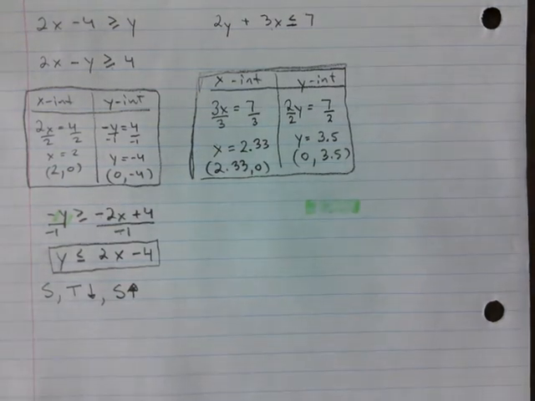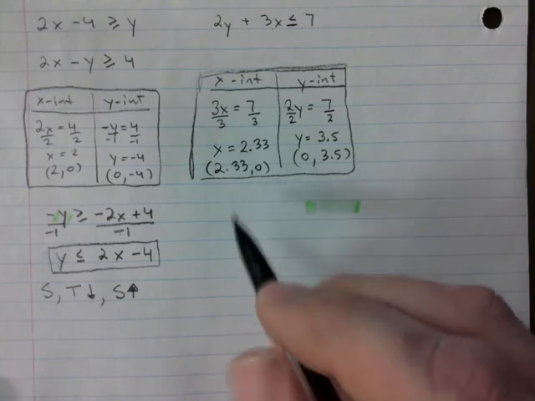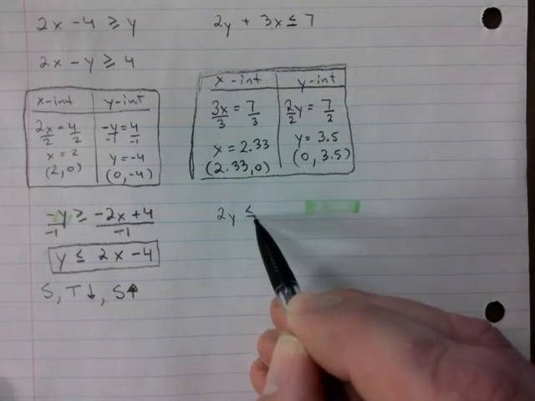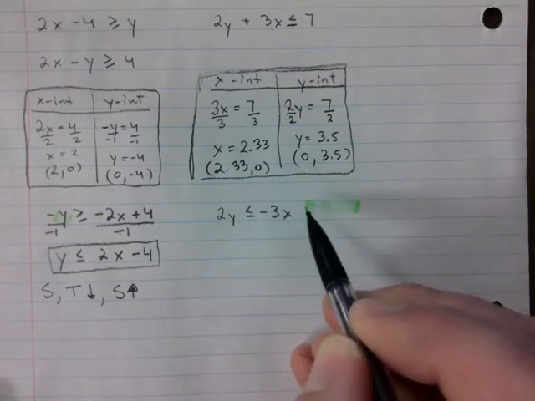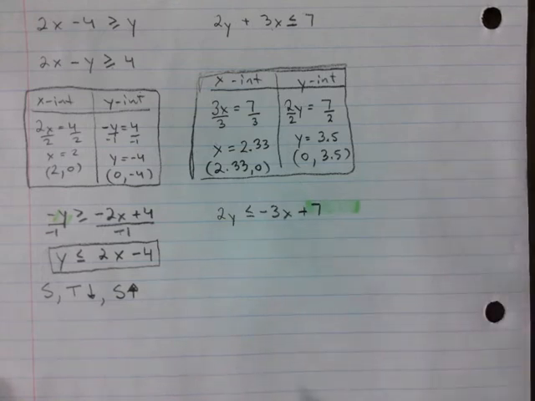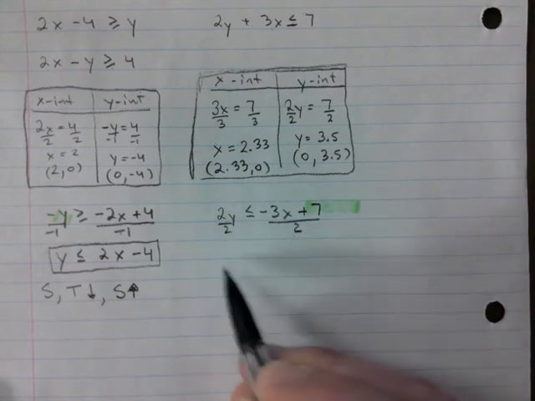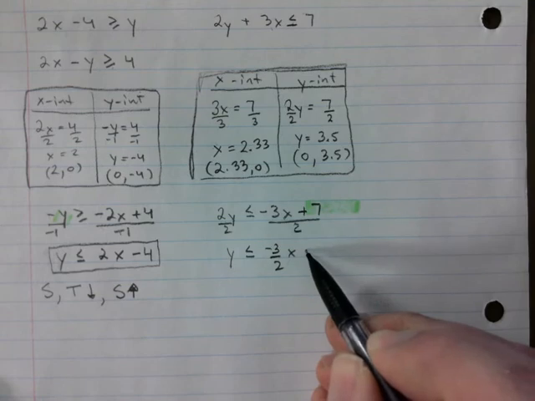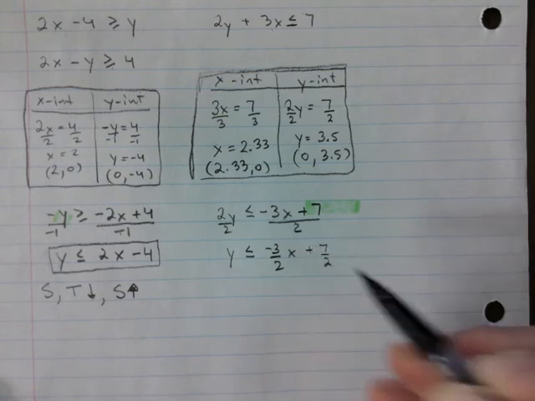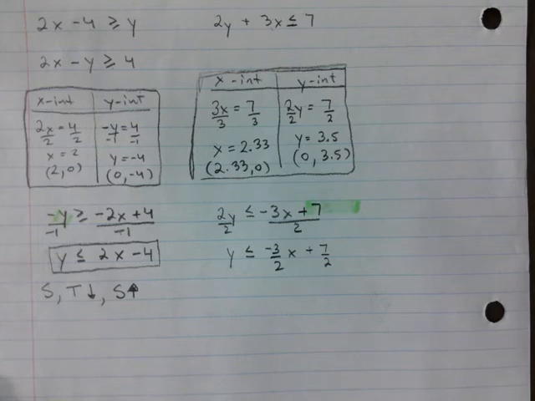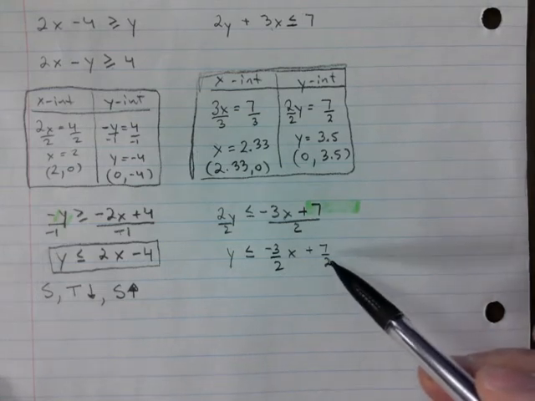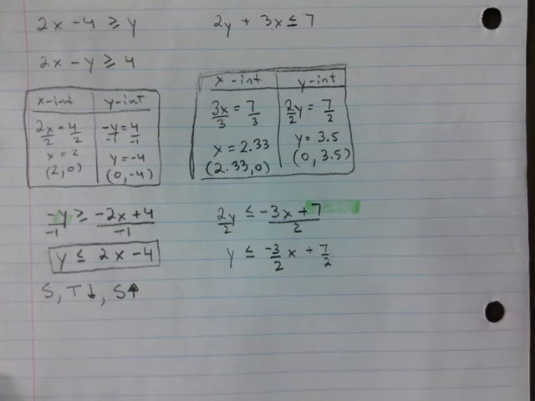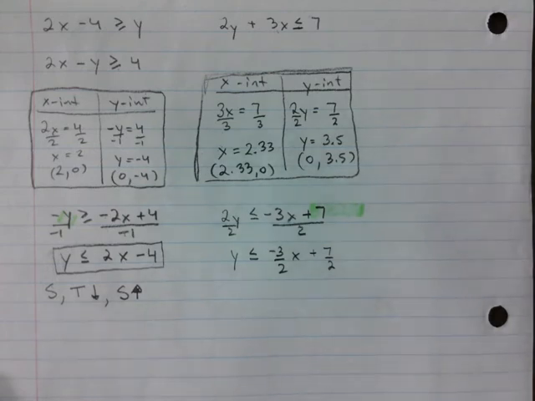Now we need to figure out the shading and rewrite it so that we can enter it into our calculator. So 2y is less than or equal to, the 3x comes over negative, the 7 is already there, nothing happens to it. Divide both by 2. No flipping of sign. And watch this. I tend to leave everything in fractions here because sometimes it's a non-finite decimal that just keeps on going. I want all of that to follow me into my calculator. So I leave it like that.